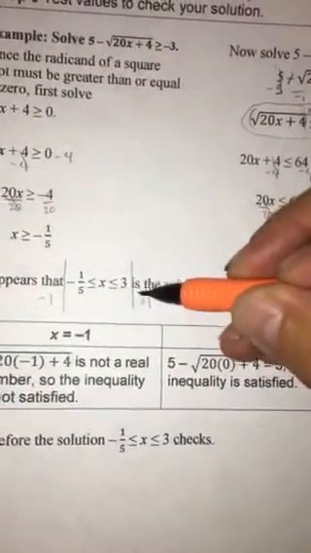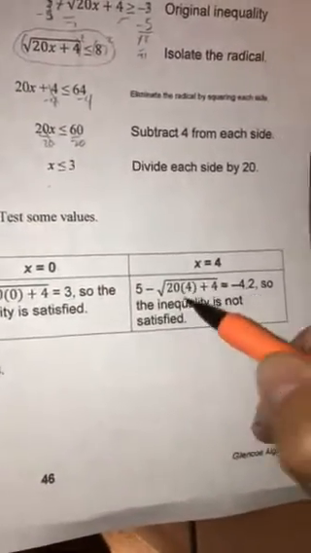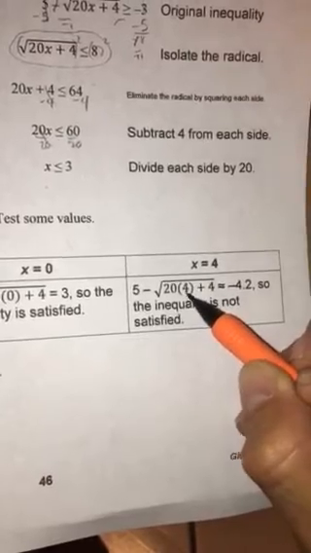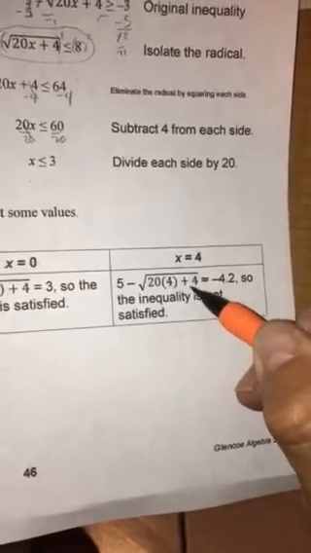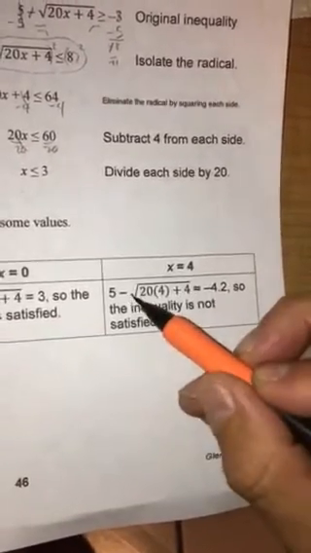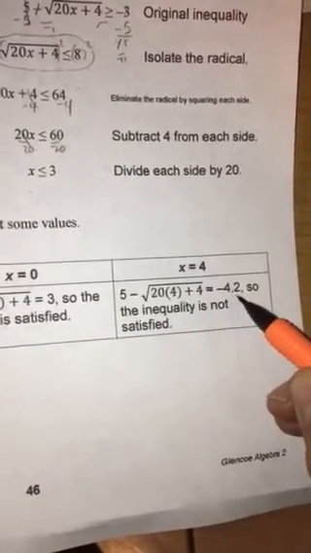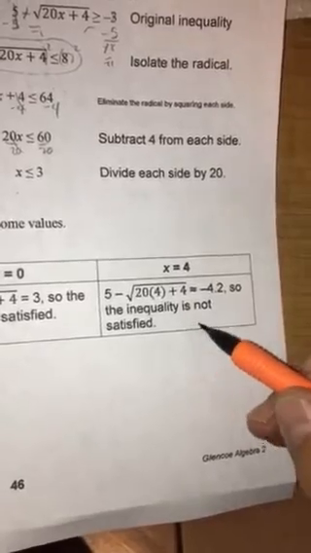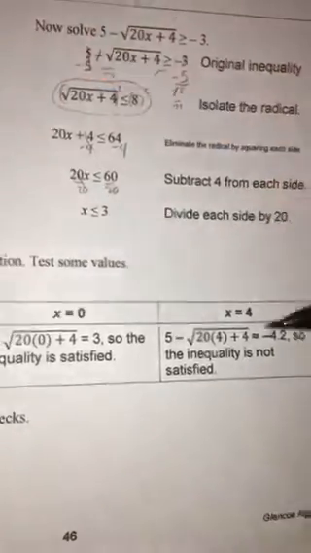Okay, and the last one, we're going to try a number outside of the solution set, above 3, greater than 3. And so when we plug in 4, we get 20 times 4, which is 80, and 80 plus 4 is 84, and then when you take the square root of 84 and subtract that from 5, you get approximately -4.2. So the inequality is not satisfied because -4.2 is not greater than or equal to -3. That's a larger outcome than here, okay?